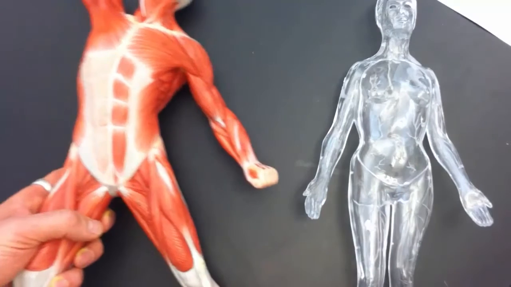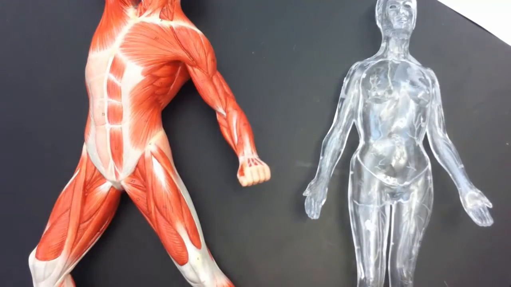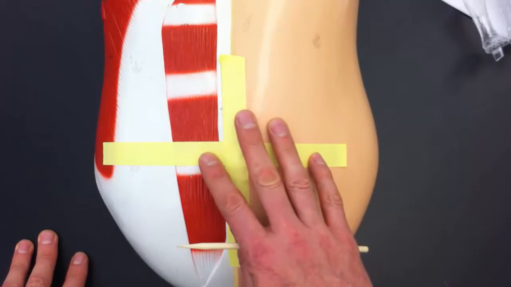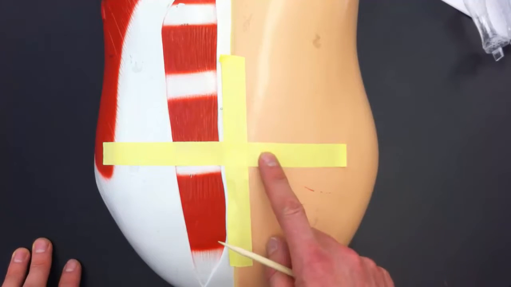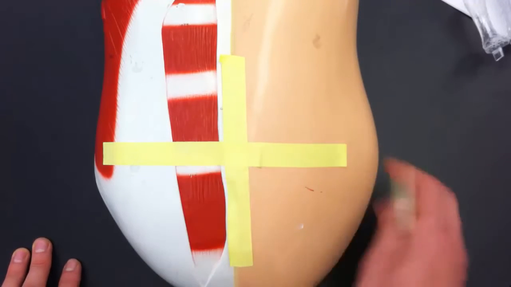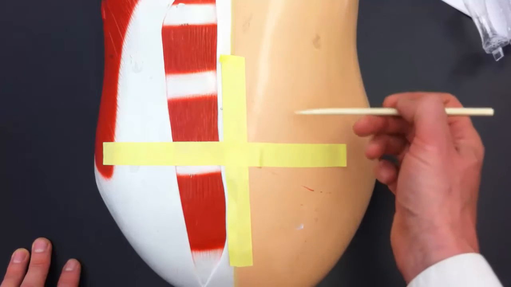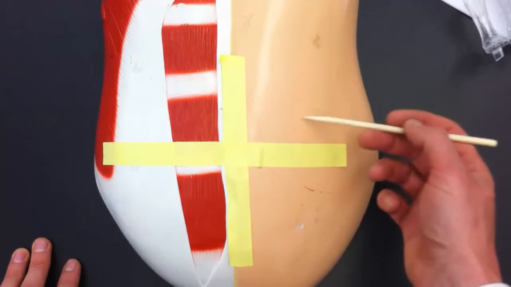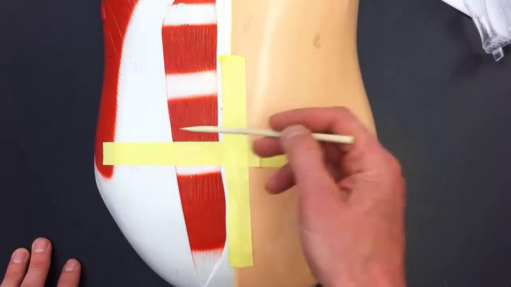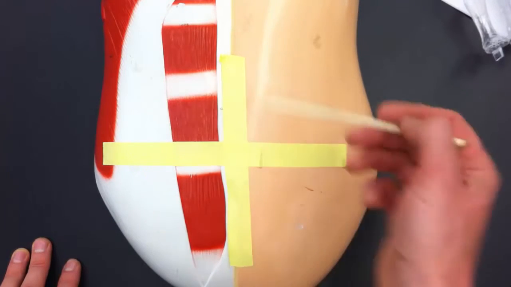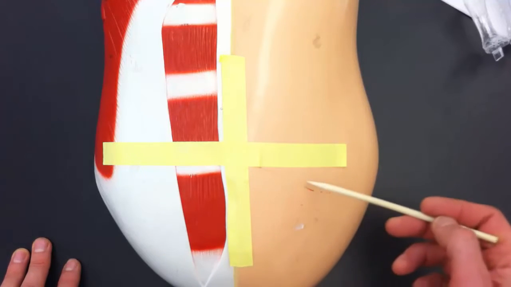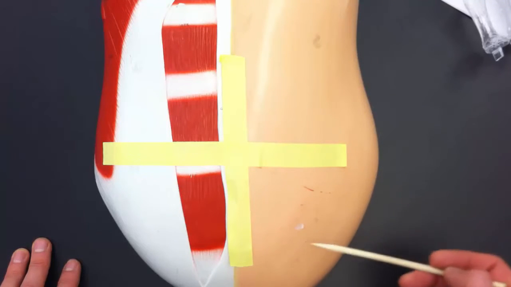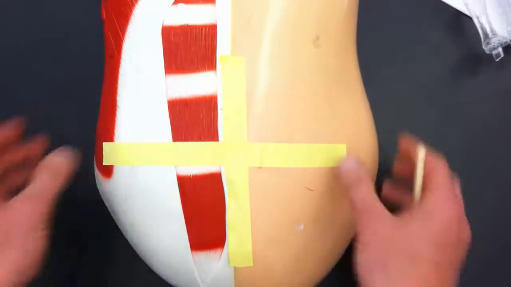In my lab, I usually use the torso model bellies for this, so I'm going to go get those. This is the belly off of one of my torso models, and I've used some marking tape to put that cross on there. Of course, if this was a real patient, you just do that in your mind. And again, we have the left upper quadrant, or LUQ, the right upper quadrant, or RUQ, the right lower quadrant, or RLQ, and the left lower quadrant, or LLQ. That's one way to do the regions of the abdomen.